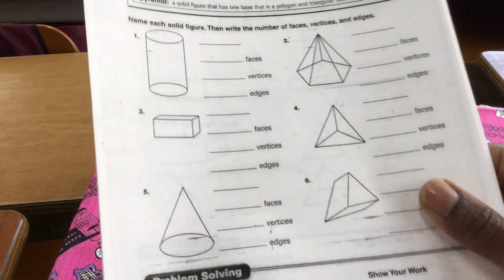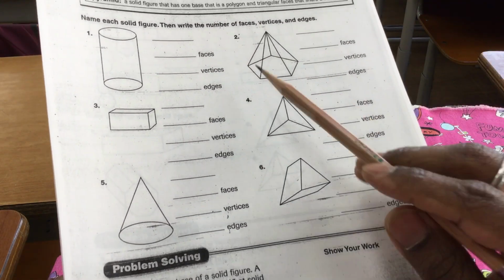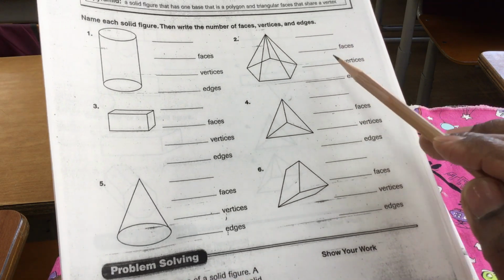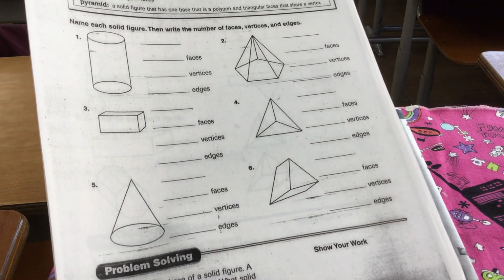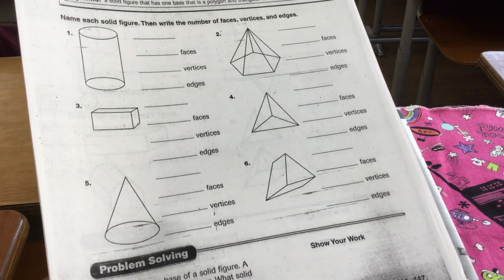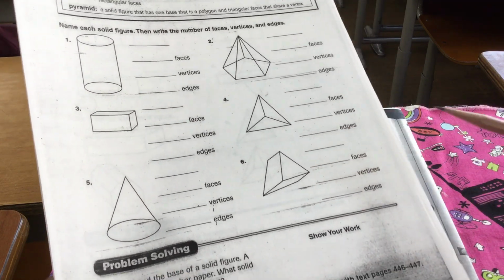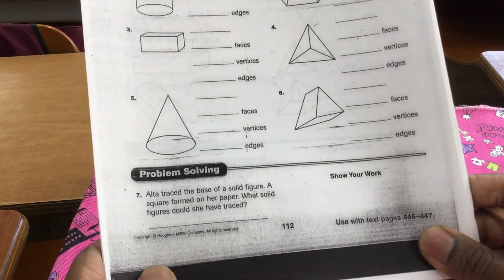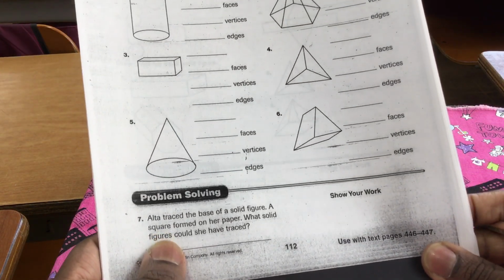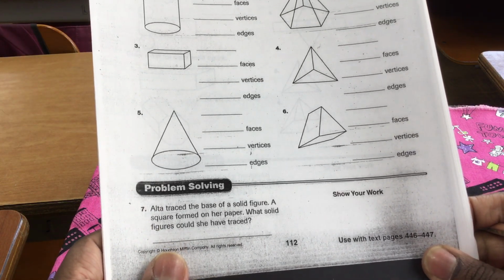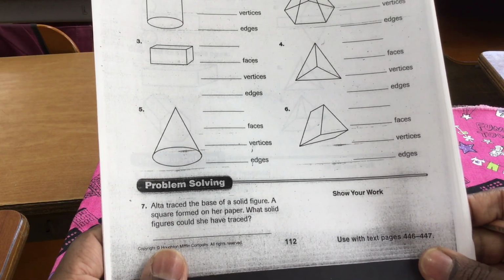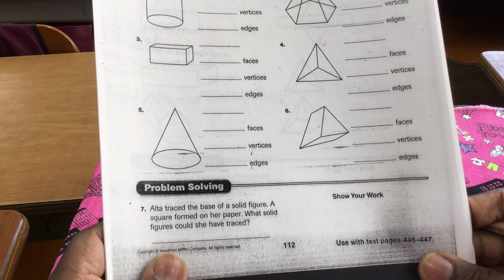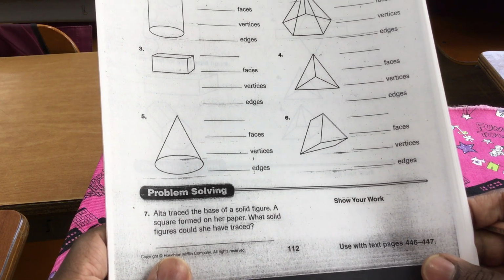Now for the directions for this activity, you need to name each solid figure. Then you need to write the number of faces, vertices, and edges. Okay? There are 6 of these. Then you have a word problem. Alta traced the base of a solid figure. A square formed on her paper. What solid figures could she have traced? Okay?